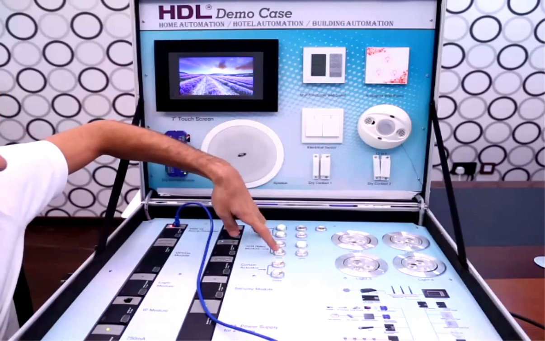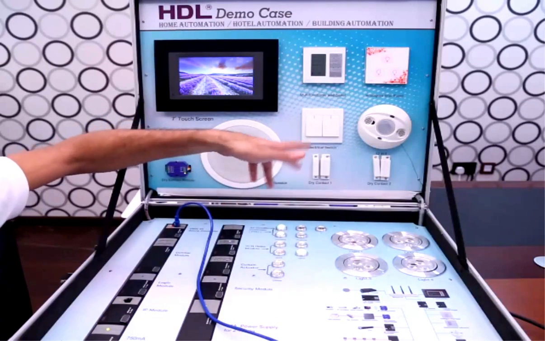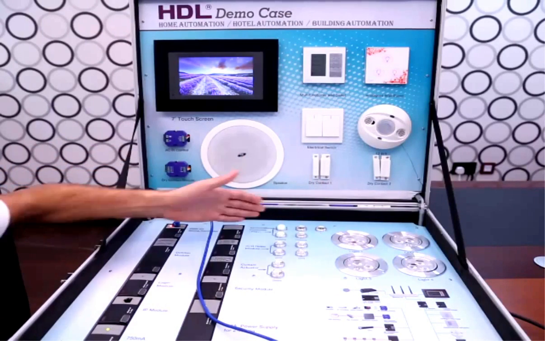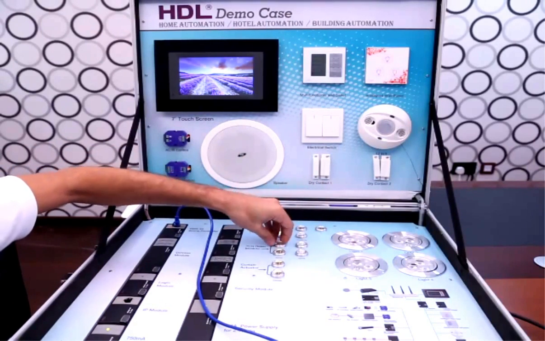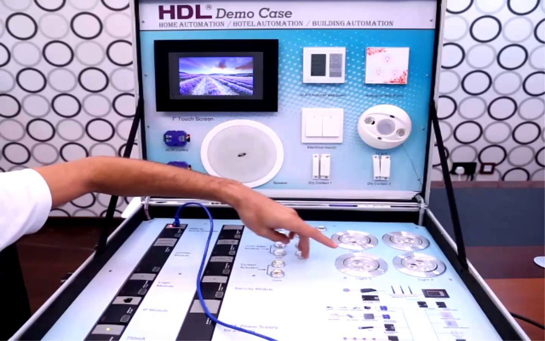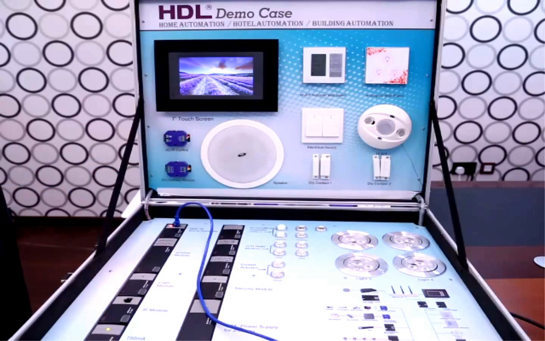1, 2, 3, 4, 1, 2, 3, and 4. So each second it will change. And if you want to change the delay time, it will look much better. So it will run, then I can keep it on and then the second one. So that's the scene, how you create the scene, how it will react in the sequence. That's all about the sequence and scene.